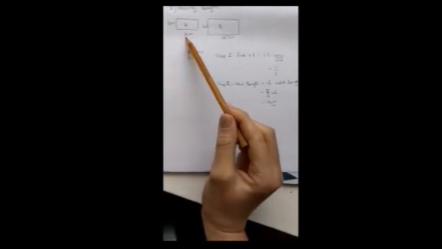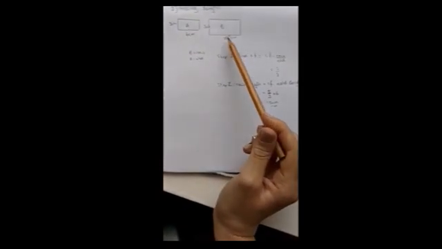So, step one, calculate your scale factor. Step two, you multiply your scale factor by the old length, and that allows you to find your new length.